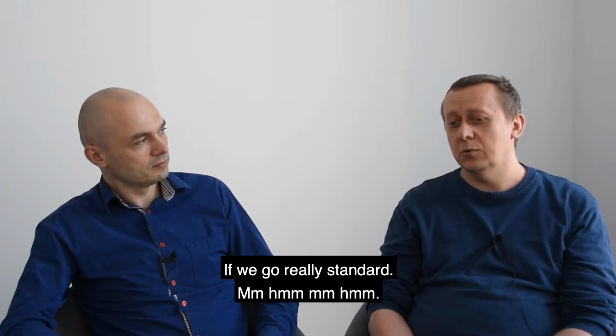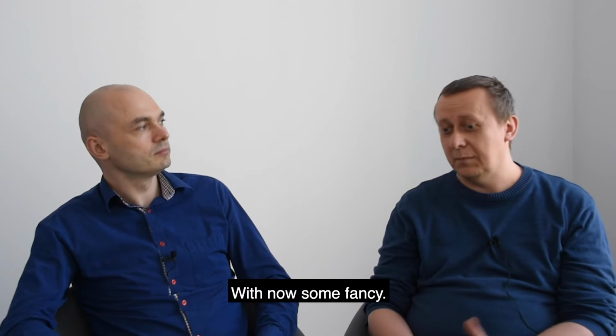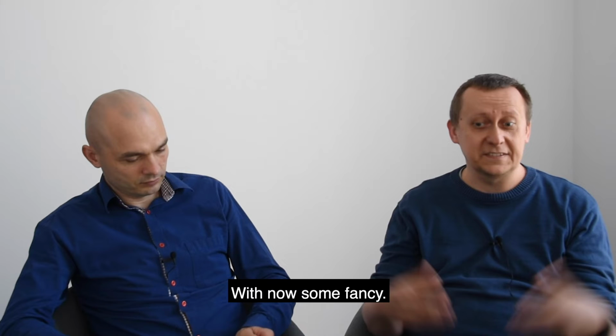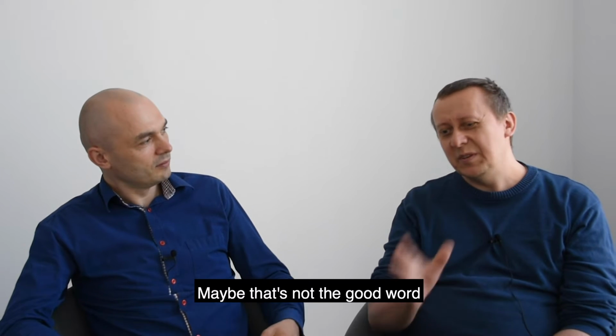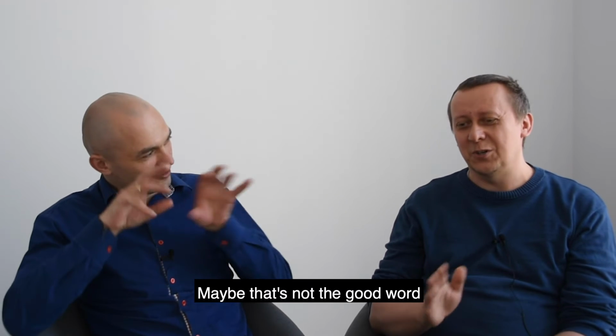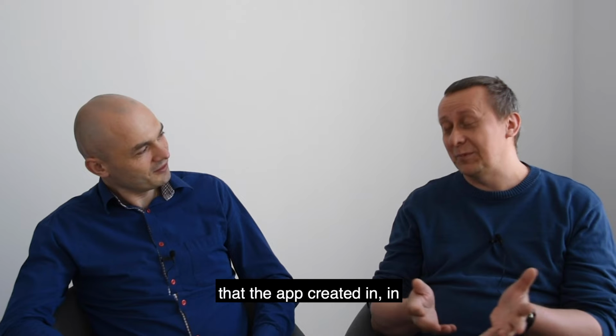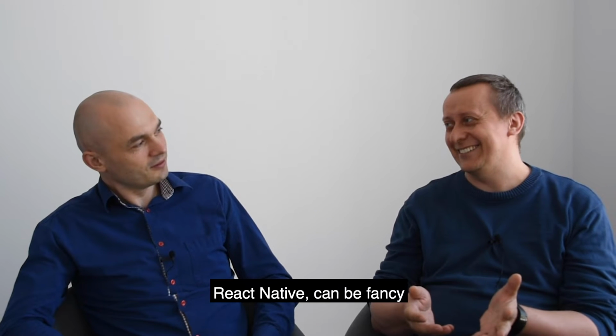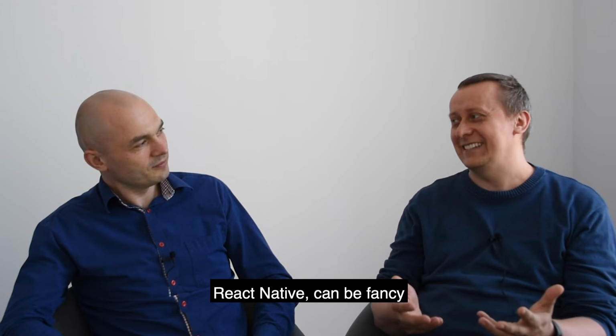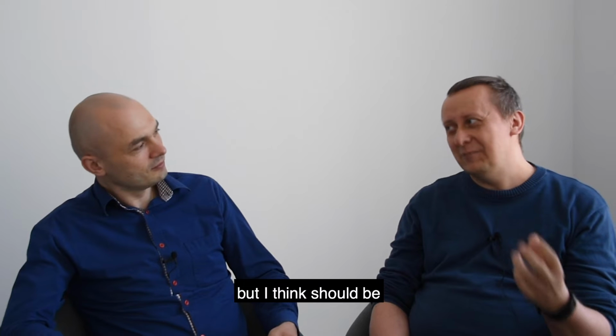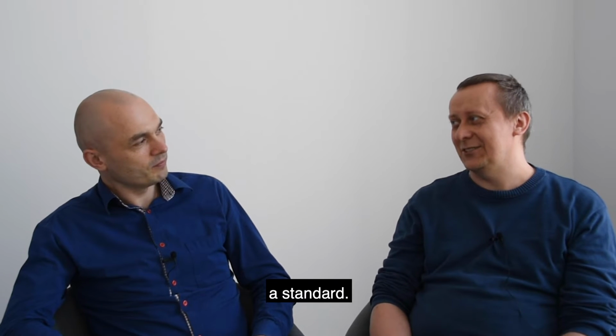If we go really standard, with no fancy features. Maybe fancy is not the good word. The app created in React Native can be fancy, but I think it should be standard.